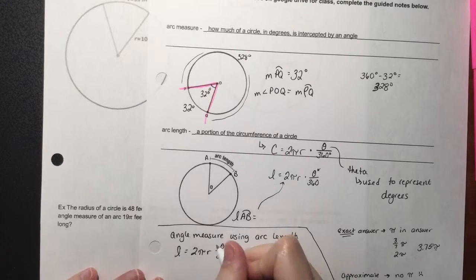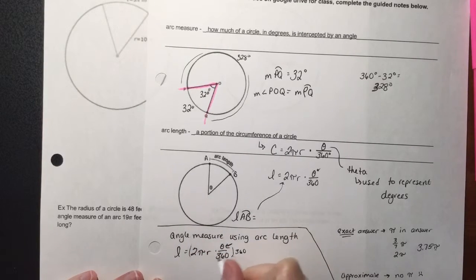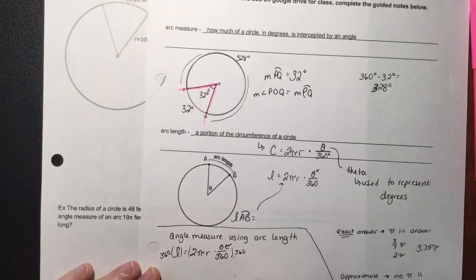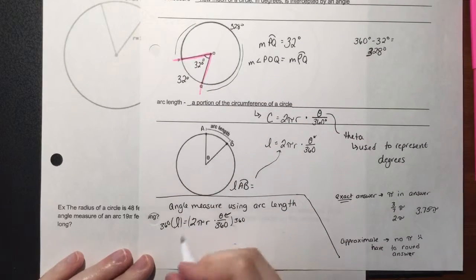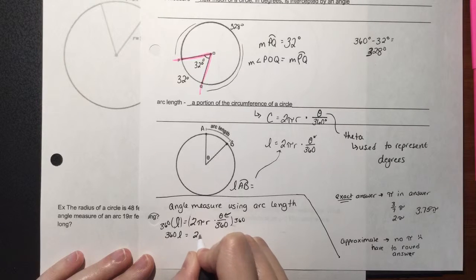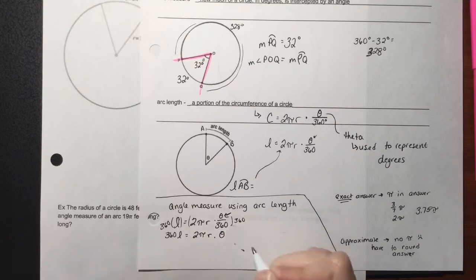So the first thing that I did was I multiplied both sides by 360. That way I wouldn't have a fraction here. So multiply this by 360. And that'll leave us with 360L is equal to 2 pi r times theta.